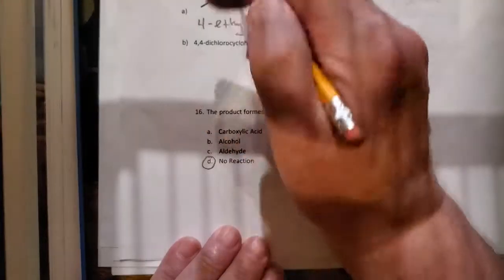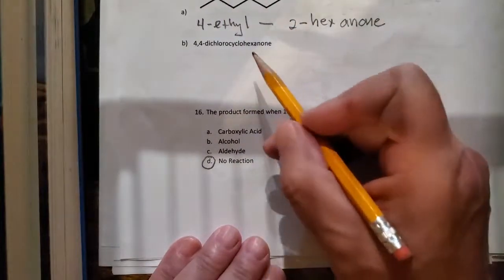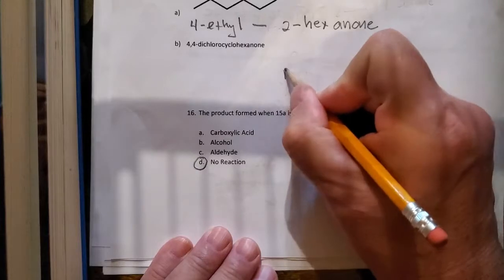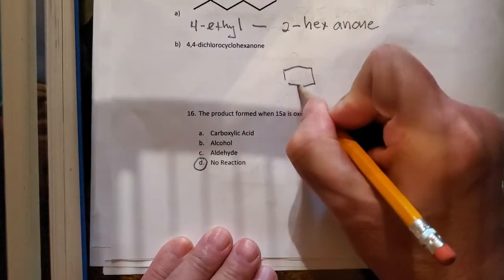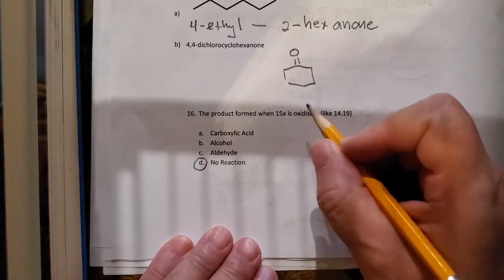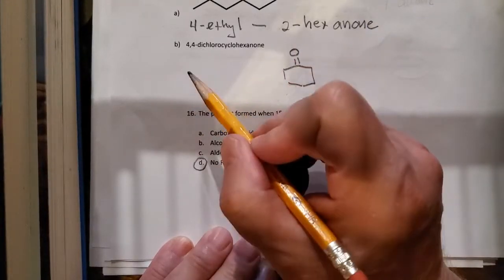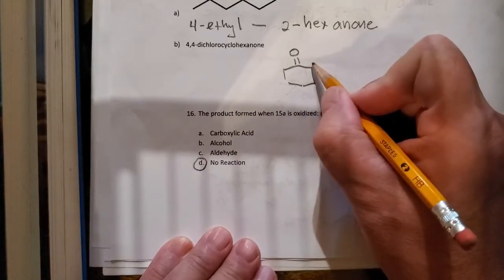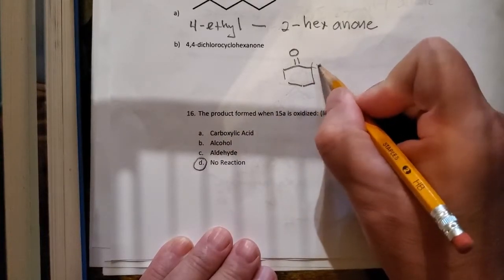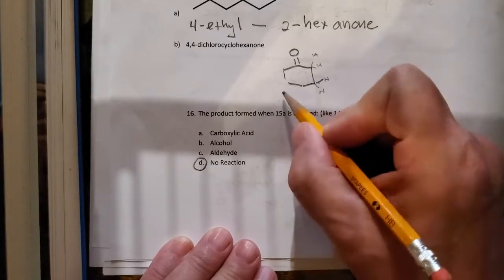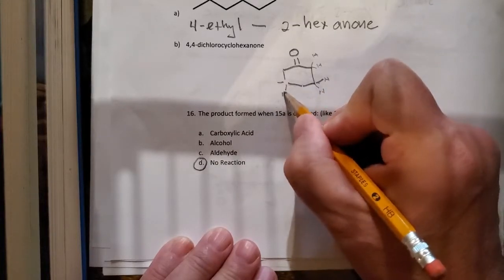Anyway, again, this is a ketone. We're going to draw it. It ends in cyclohexanone, so that's going to be this. Cyclohexanone. But it's 4,4-dichloro. That's a little bit confusing, but you must realize that not shown are 2 hydrogens. These all have 2 hydrogens that are not shown because it's a line angle structure.